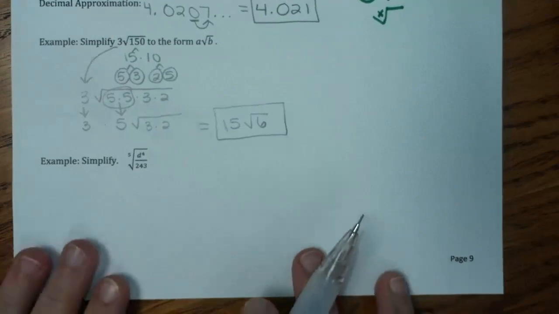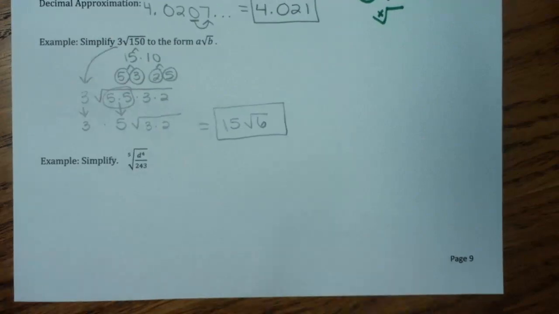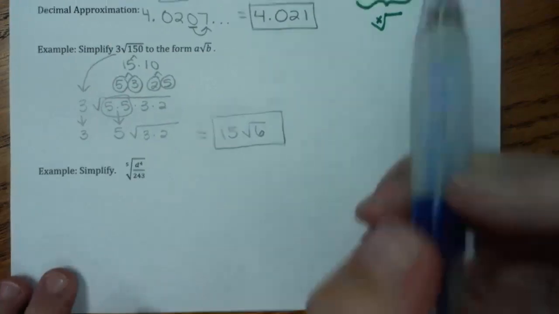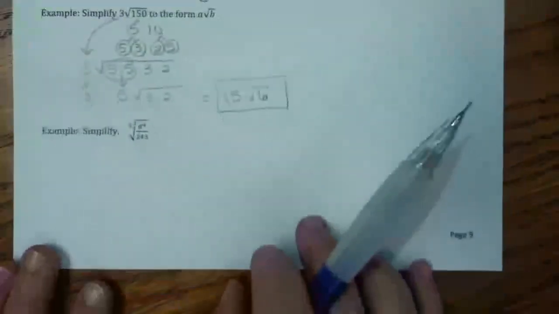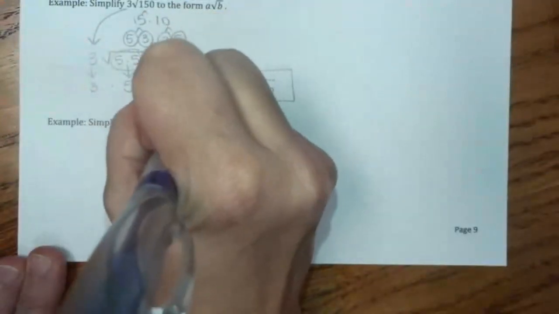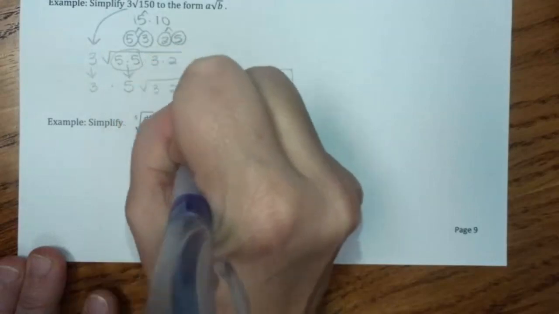All right, next we have to simplify the fifth root of d to the fourth divided by 243. Using the quotient rule that's up here, I can split it up so they have their own radical. So I can say it's the fifth root of d to the fourth power divided by the fifth root of 243.